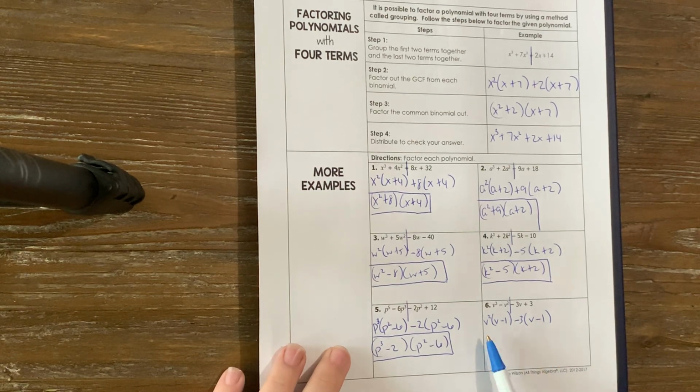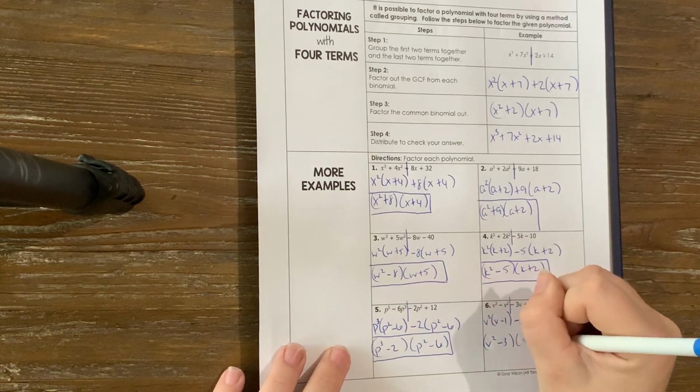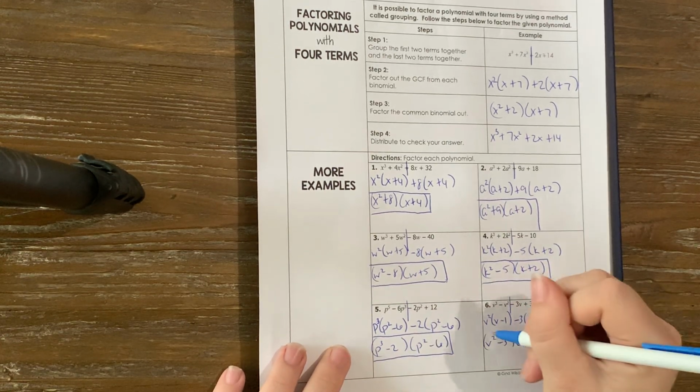The parentheses are the same, and put those two together. So we have v squared minus 3. We have v minus 1. And that's our final answer.